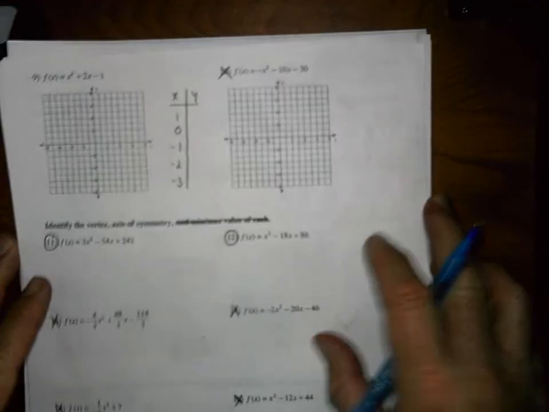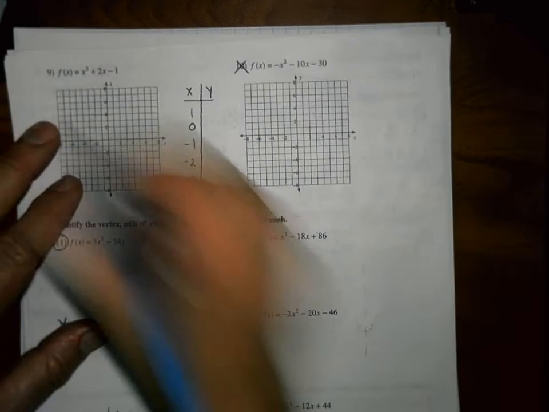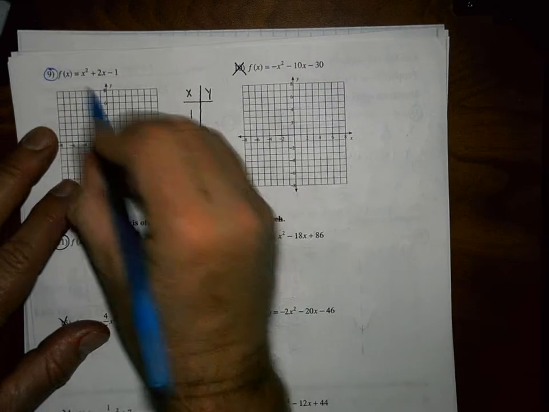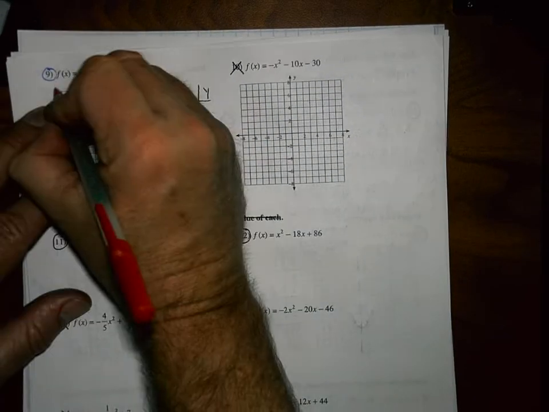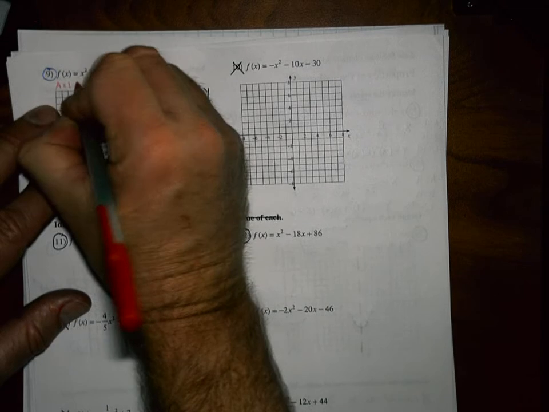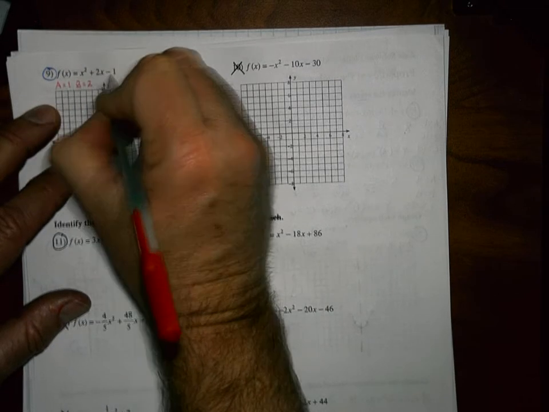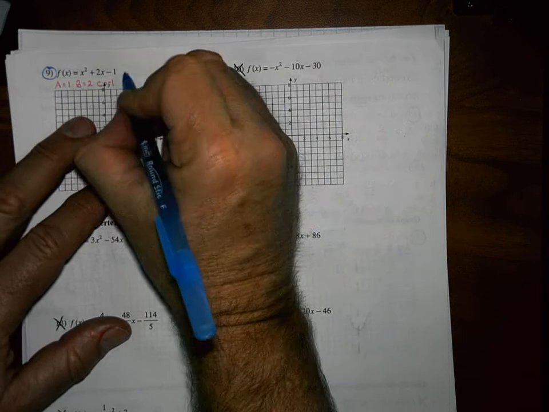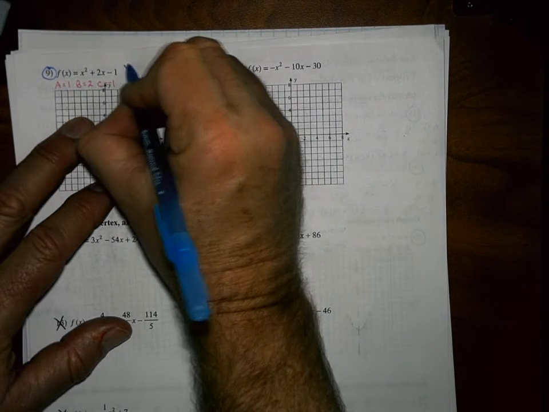Now on number 9, we do it the same way. The first thing I notice is that my A value is 1, my B value is 2, my C value is -1. I'm going to find my vertex.